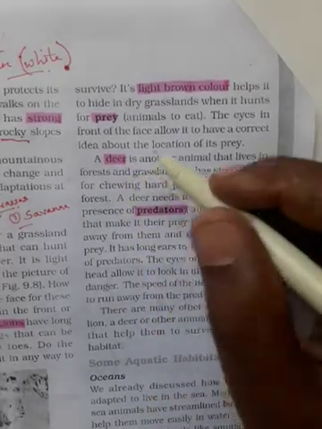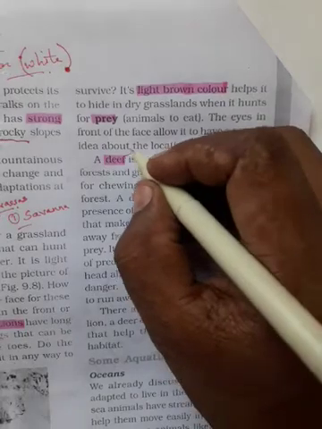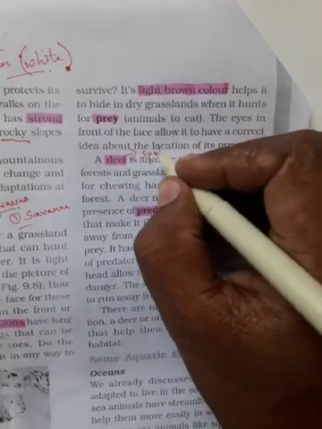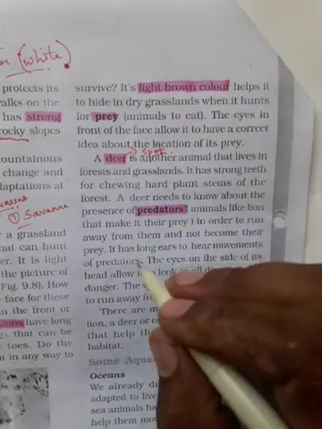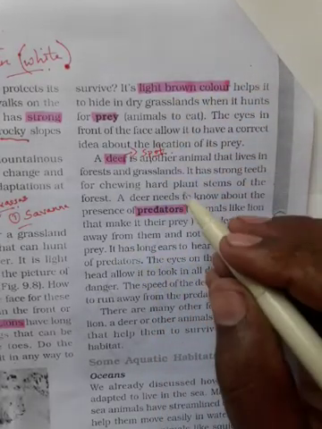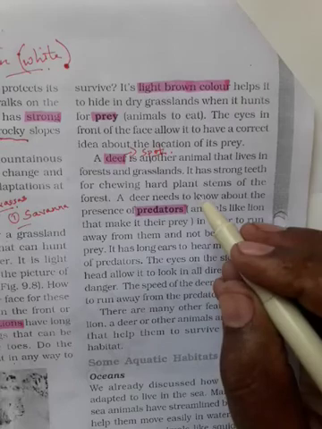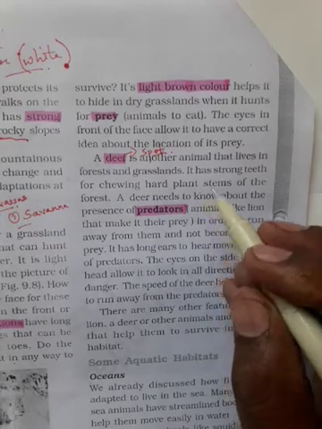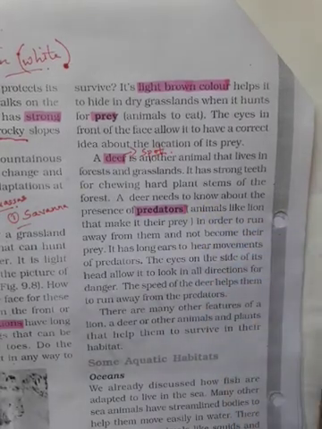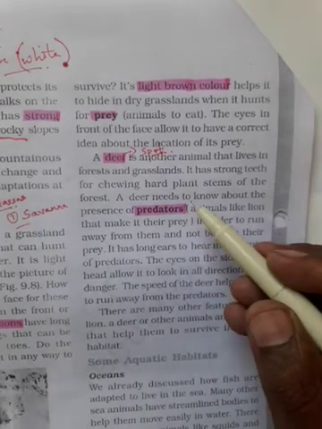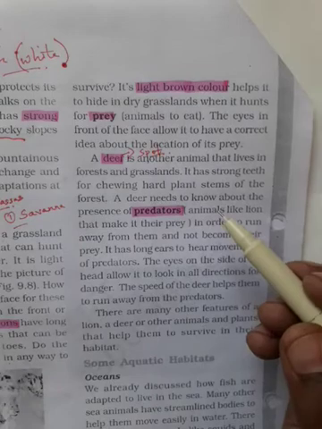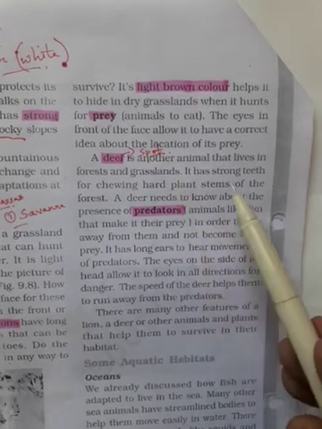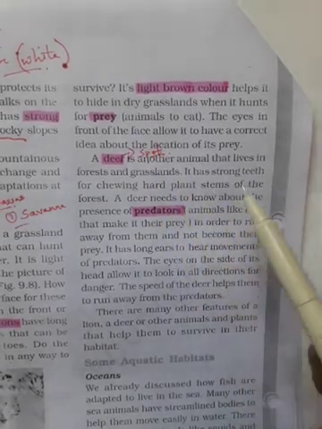Again, deer have spots on their body that help them to merge in the grass, okay. And there is plenty of grass, so they have sufficient food also, okay.